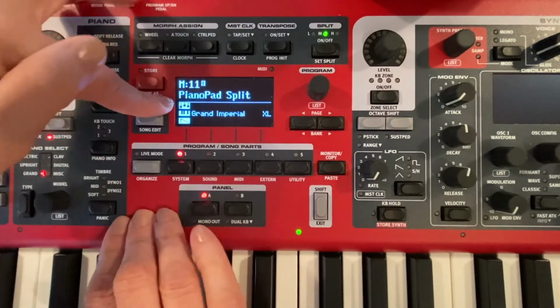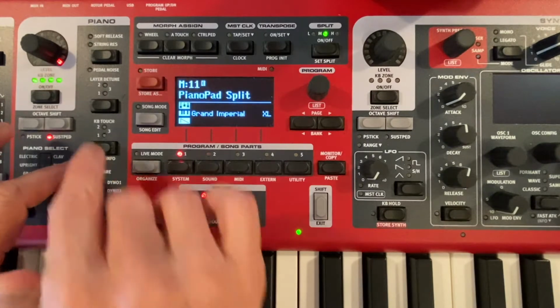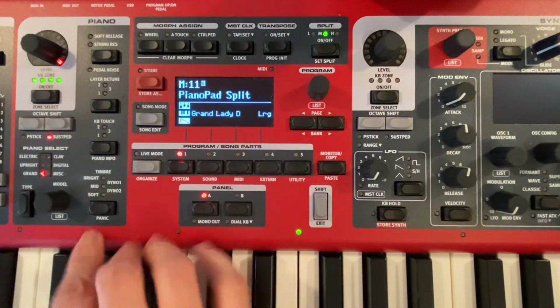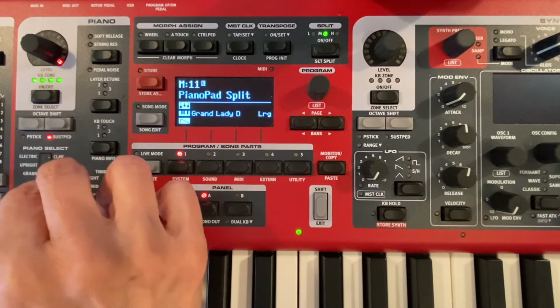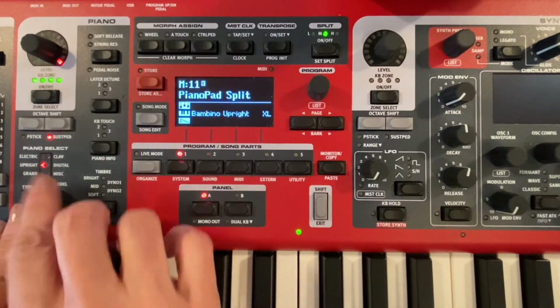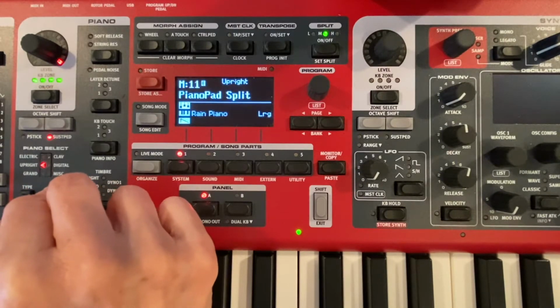And yeah, I'm using Grand Imperial right now. Really like it a lot. Also, Grand Lady D is kind of another one of my go-tos that I use a lot. So the next bank would be the upright pianos, and you have several great ones in here.